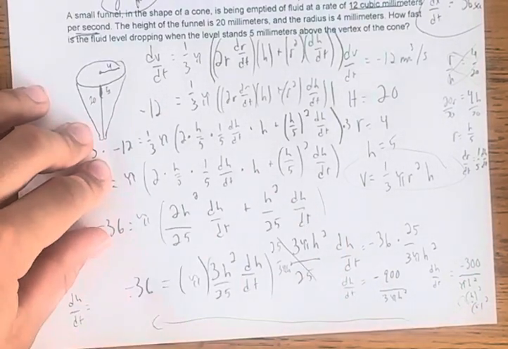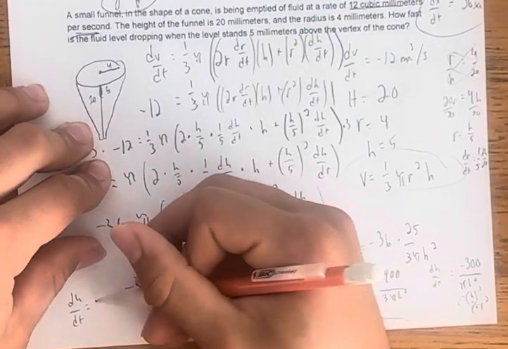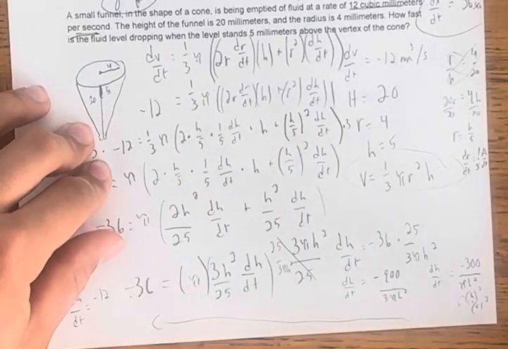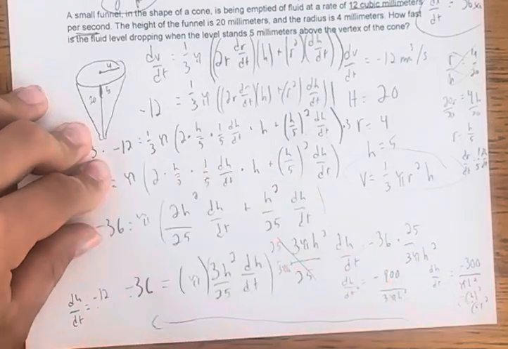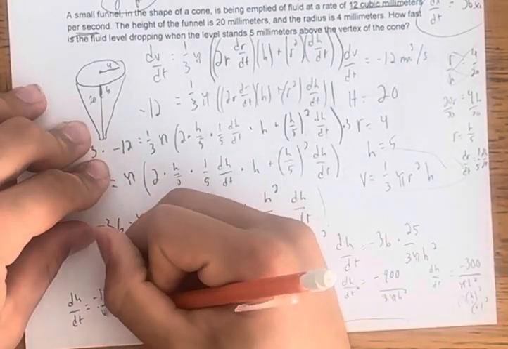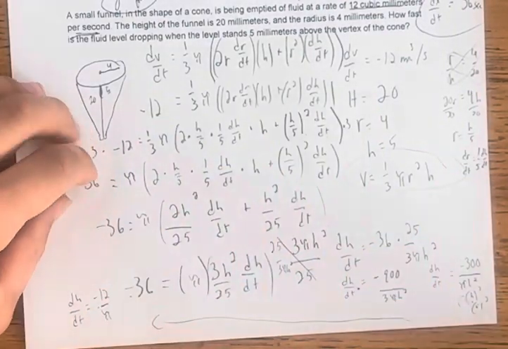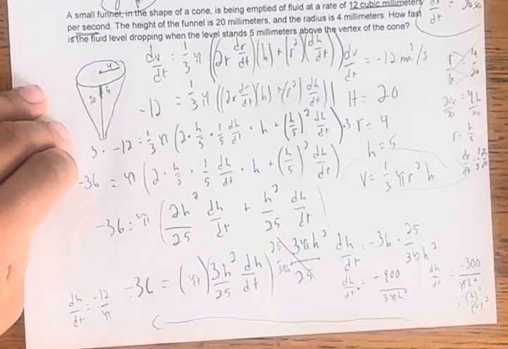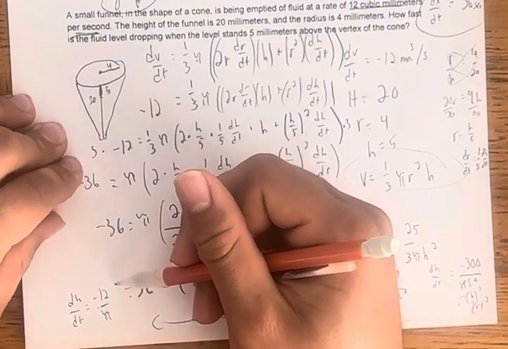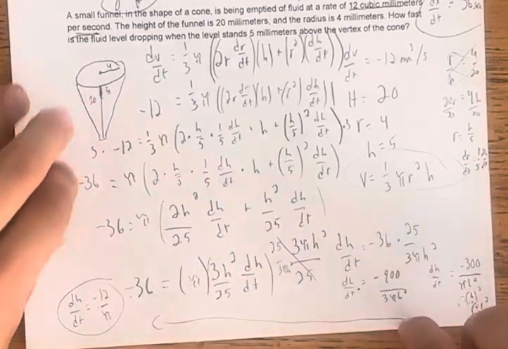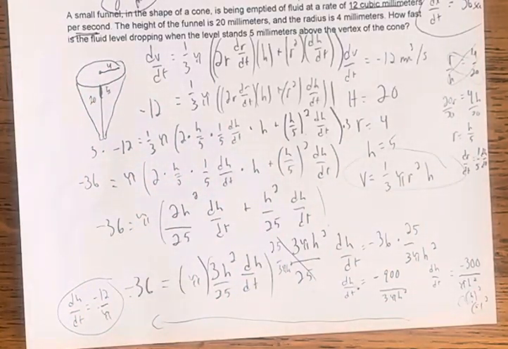Sorry, negative 300 divided by 25, which is negative 12. The pi just stays there because we leave it in terms of pi. And that would be your answer: dh/dt equals negative 12 over pi, because it's asking how fast is the fluid level dropping, and dropping would be negative.